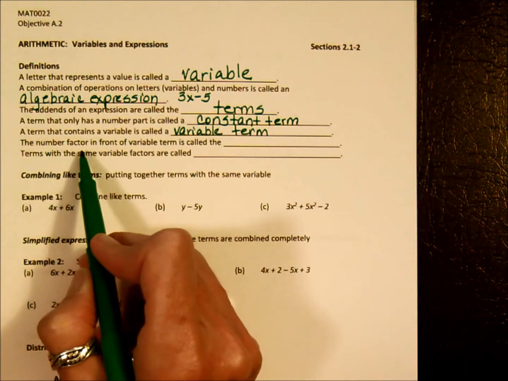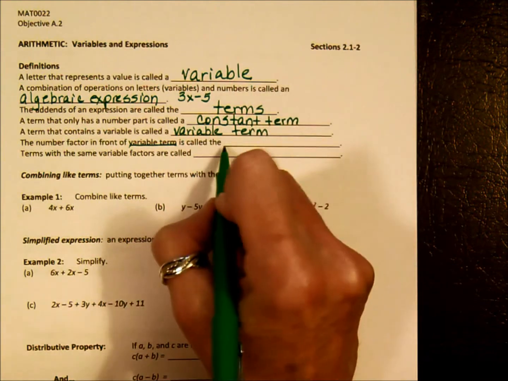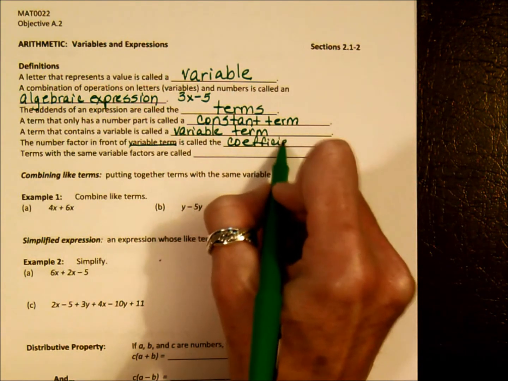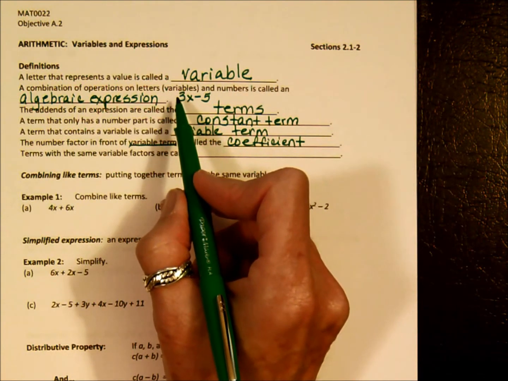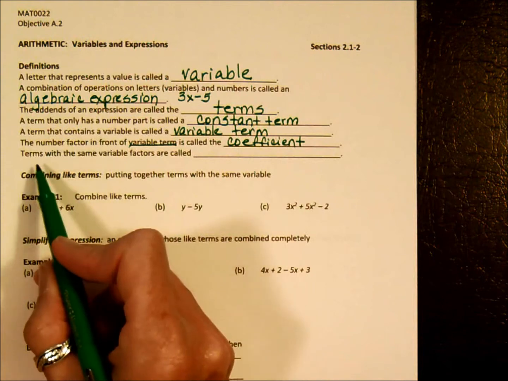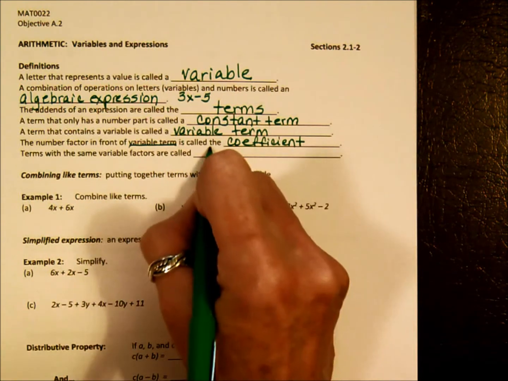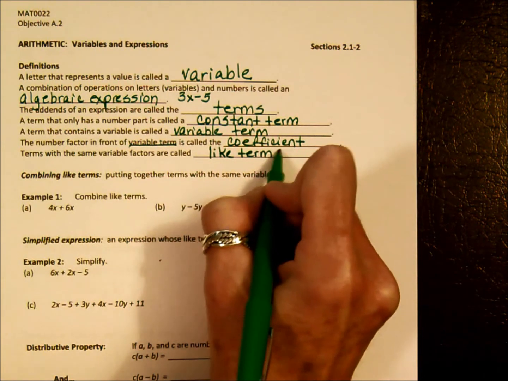The number factor in front of a variable term is called the coefficient. So in that example, our variable term is 3x, the coefficient is 3. Terms with the same variable factors are called like terms. And we're going to look some more at this last one, like terms.